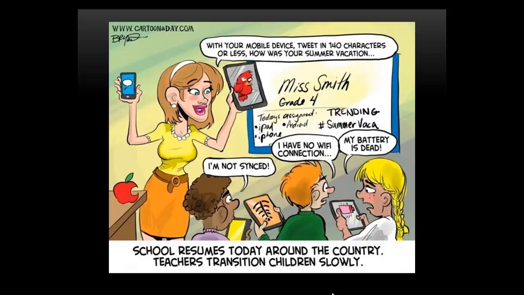And you can see the cartoon on the screen with the instructor trying to decide what instructional technology tools she's going to use in her classroom. It's kind of intended to be humorous.